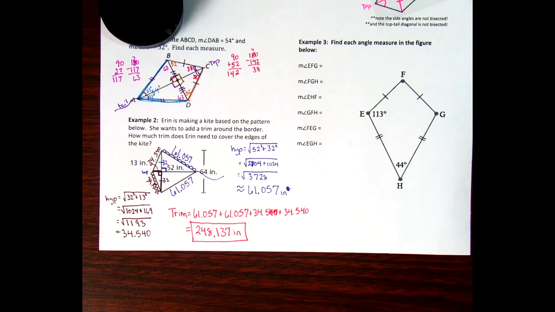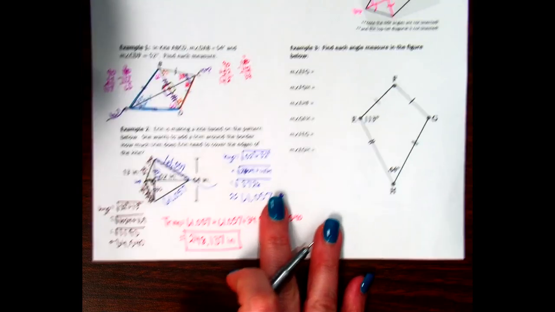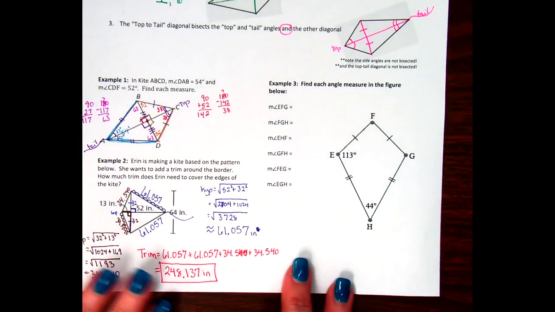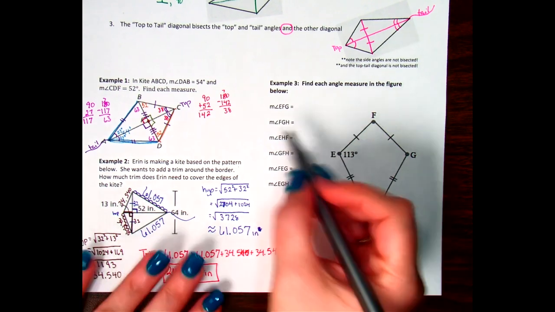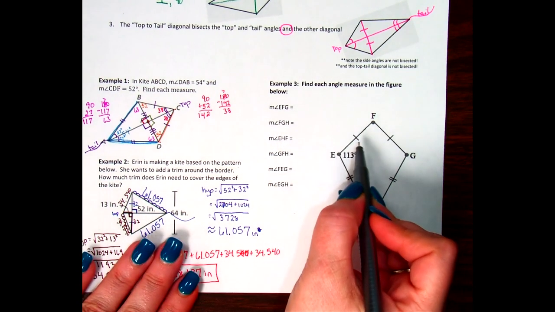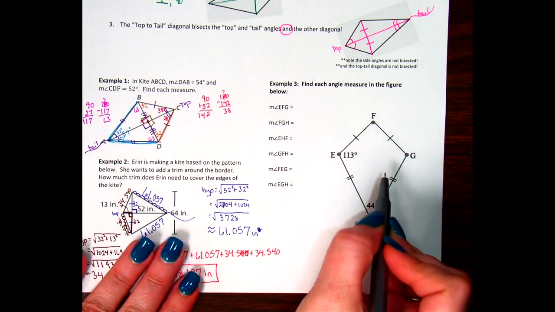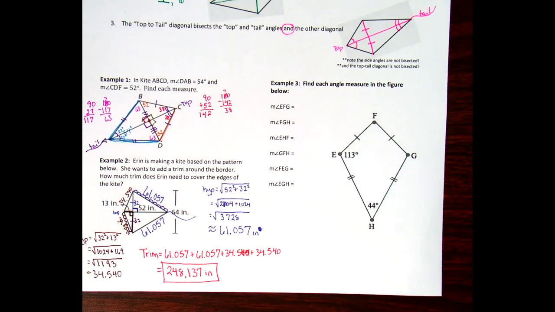Let's look at example 3. Find each angle measure in the figure below. I really like these kinds of problems. It's like doing a Sudoku or a puzzle. They're super fun for me. Instead of going, okay, E, F, G, let me find that over here, and then figuring out what it is, I just like to blanket go and say, I'm just going to figure out what all those angles are and be done with it. Okay?